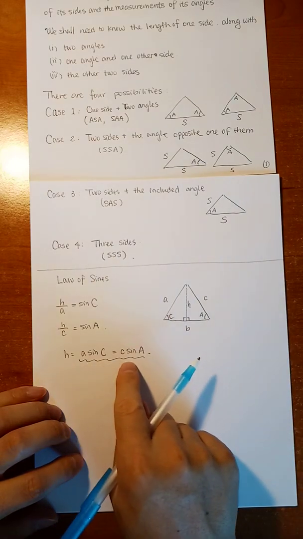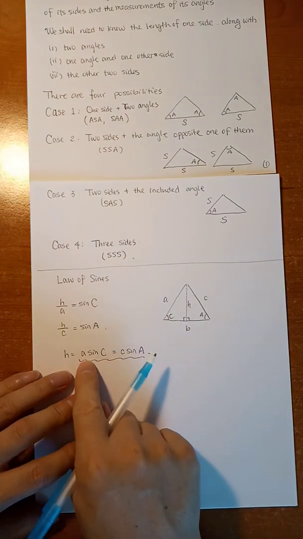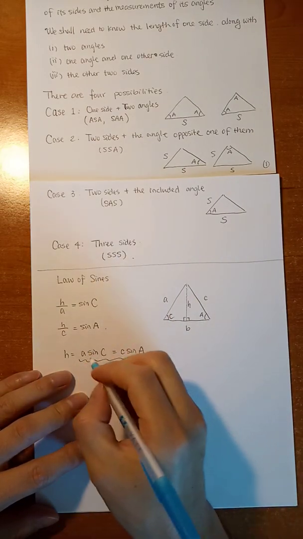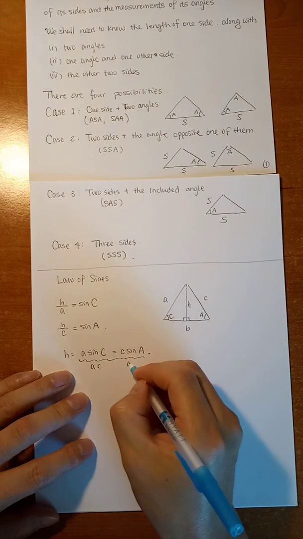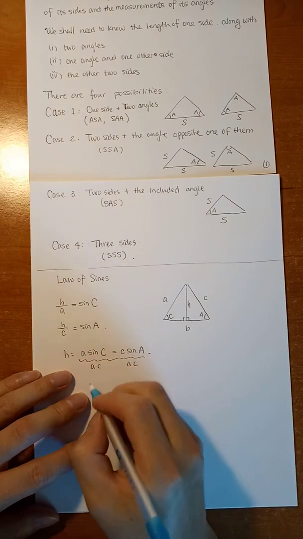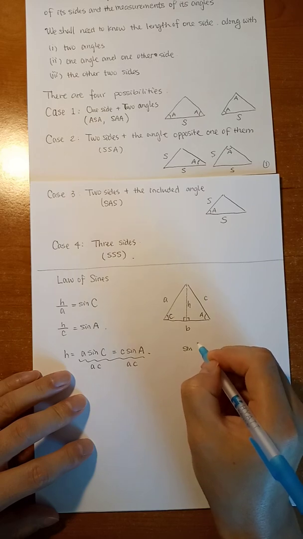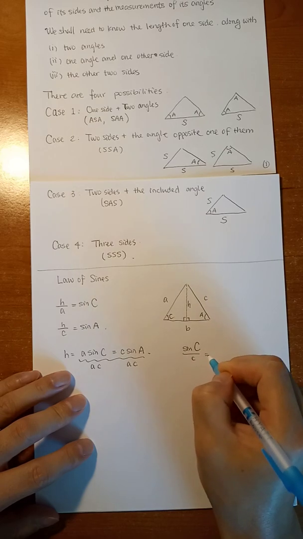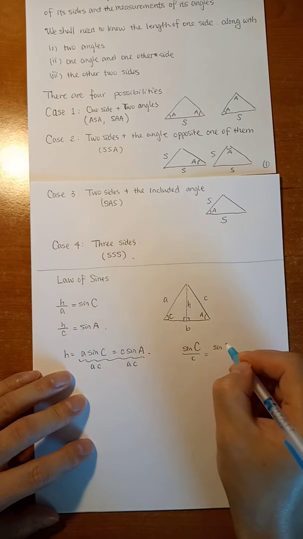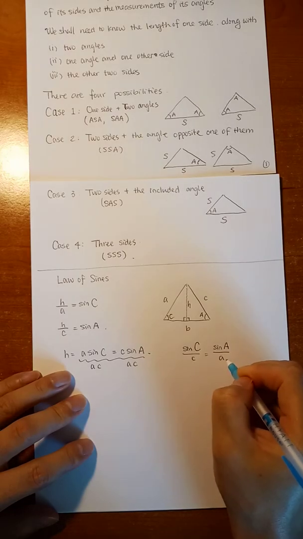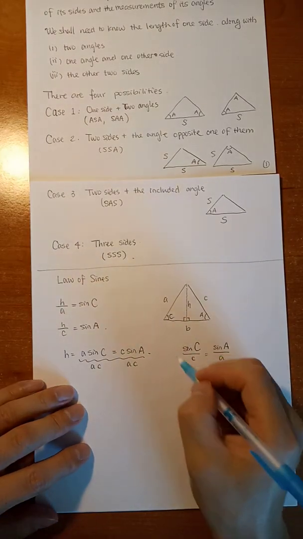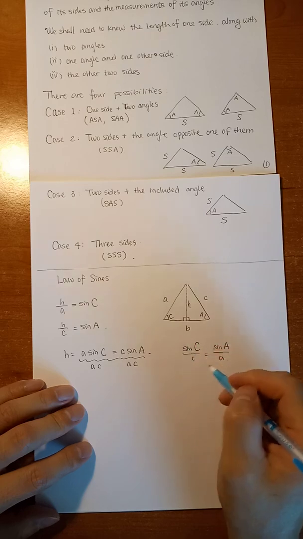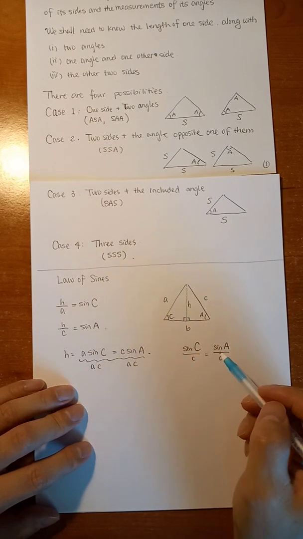And then you divide this equation by A times C. You cancel A, you will get sine angle C over side C is equal to sine angle A over side A. Here you cancel C. So this is a part of the law of sine.